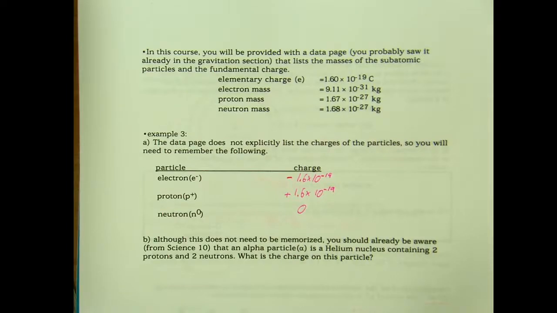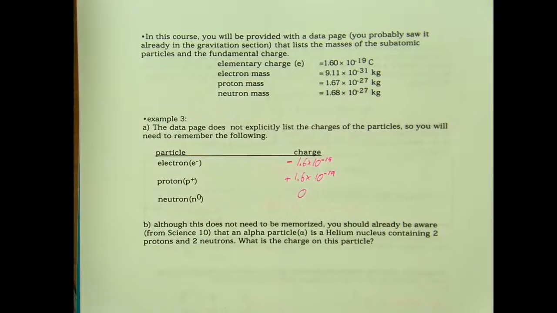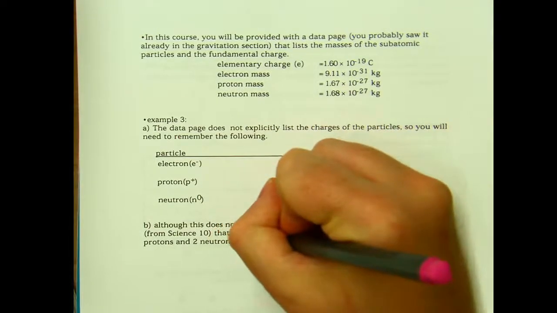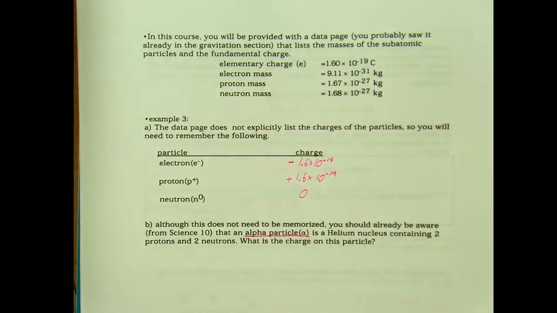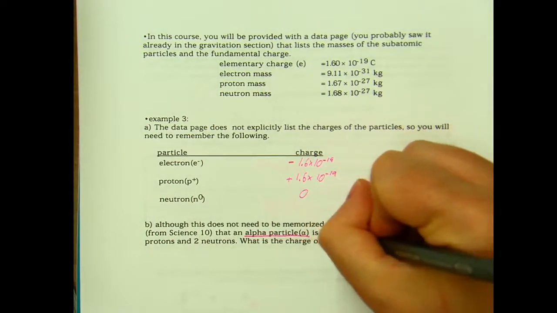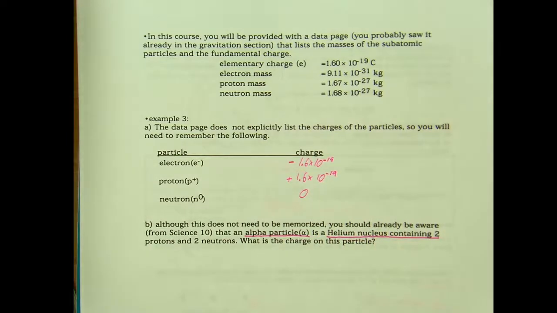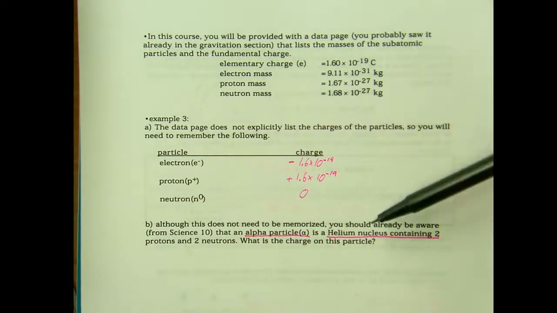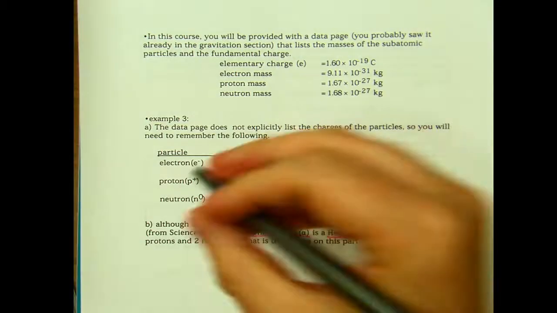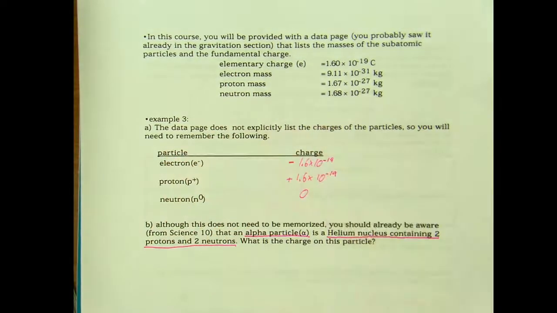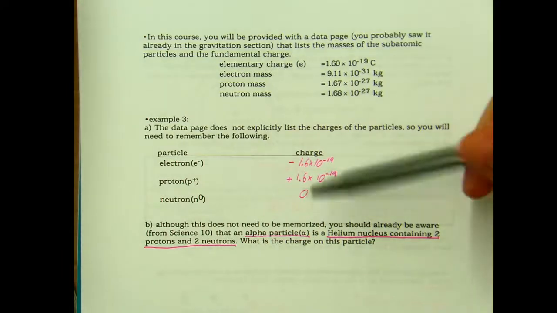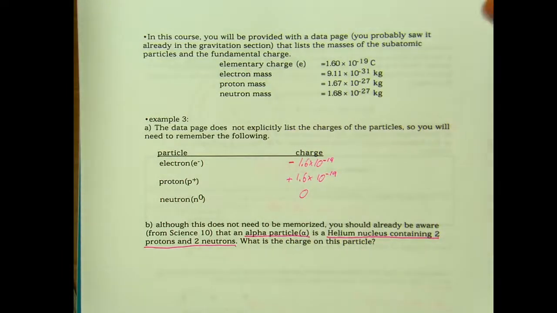It used to show up in Science 10 when you talked about radioactivity, but I think that's no longer part of the curriculum. There's a particular type of particle that they didn't really know what it was, and so they just called it an alpha particle. What they discovered later is that an alpha particle is actually a helium nucleus. Sorry for the interruption. Here we go. A helium nucleus contains 2 protons, 2 neutrons. That's what they discovered an alpha particle was, connected to alpha radiation, which you may or may not have talked about in Science 10.